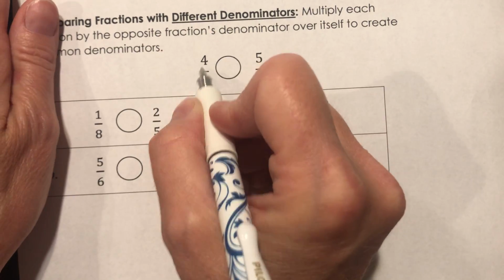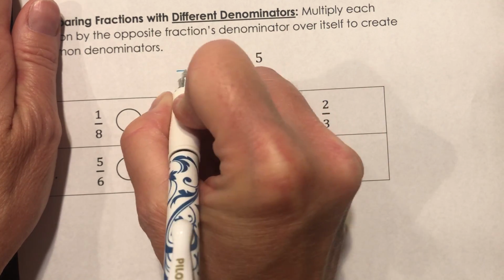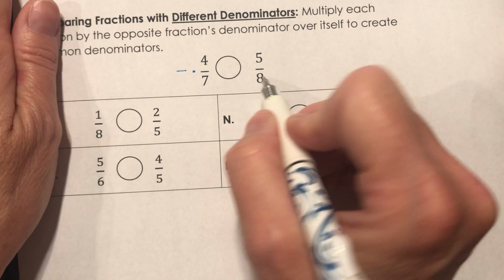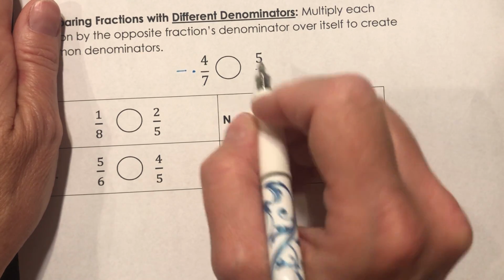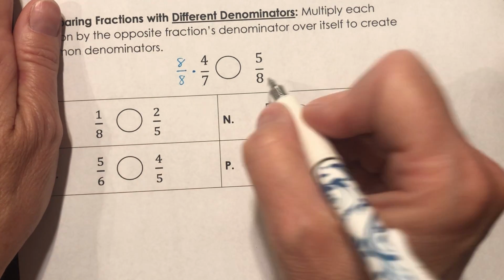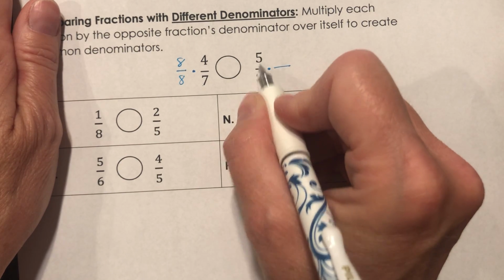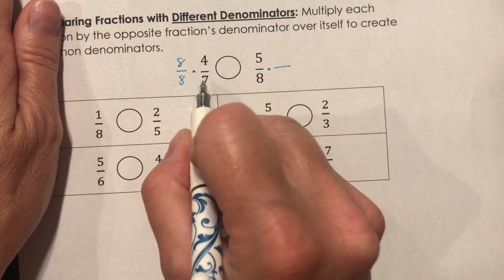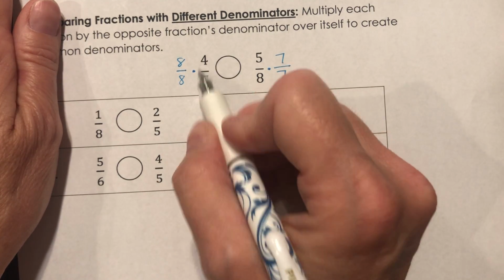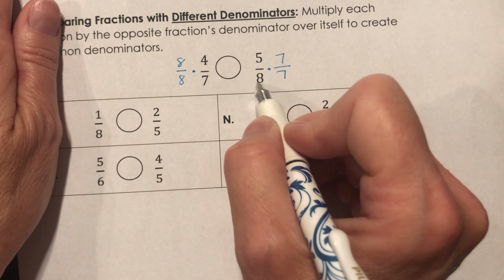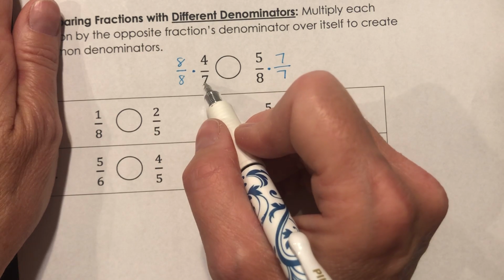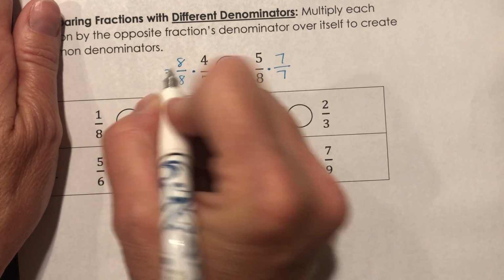I'm going to multiply 4/7 by the opposite fraction's denominator over itself. So the opposite fraction's denominator is 8. I'm going to multiply 4/7 by 8 over 8. And I'm going to multiply 5/8 by the opposite fraction's denominator, 7 over 7. So I took 4/7 and I multiplied it by that denominator over itself, and 5/8 and multiplied it by that denominator over itself. And watch what happens when you do this.